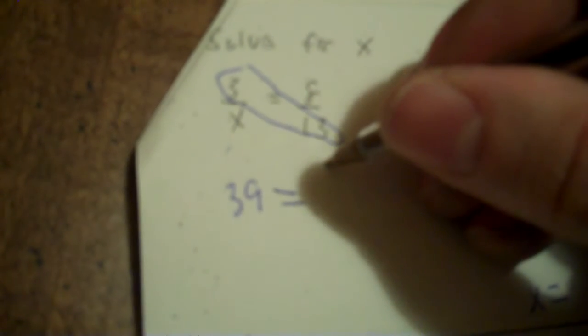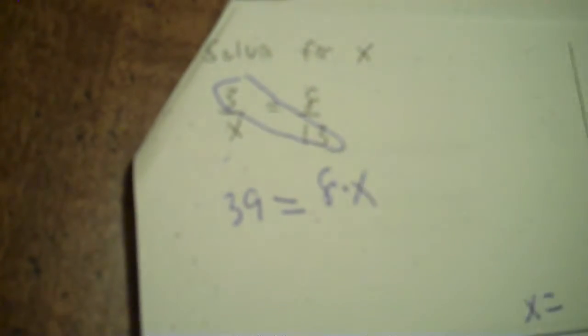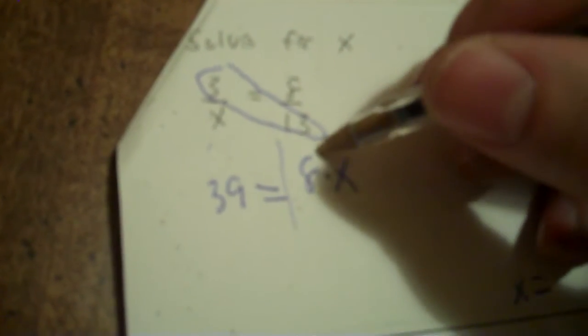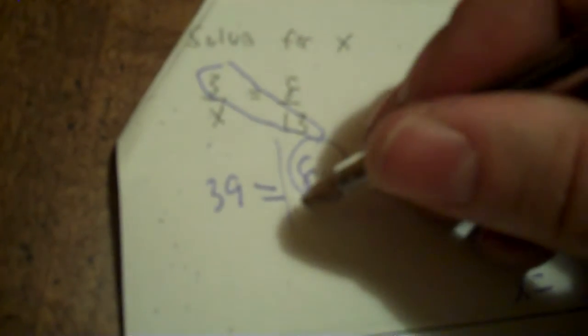Now, take your 8 times x. Well, we can't because we don't know x, so I put 8 times x. Then you divide each side by 8. And 39 divided by 8 is going to be 4.875. So you can get decimals, that's fine. And that's your answer for x.